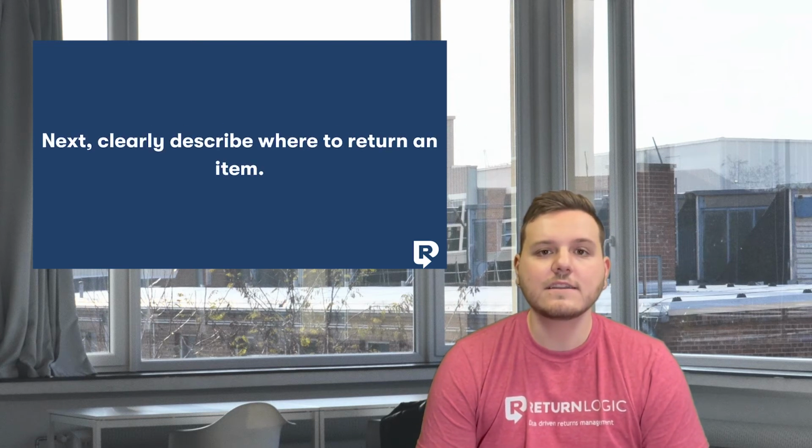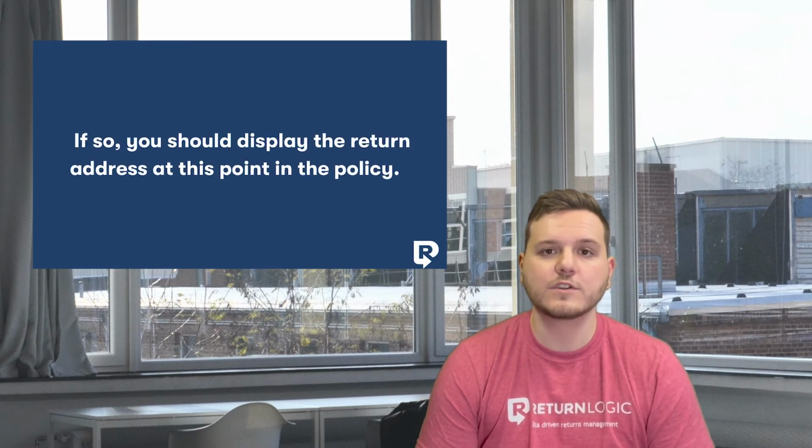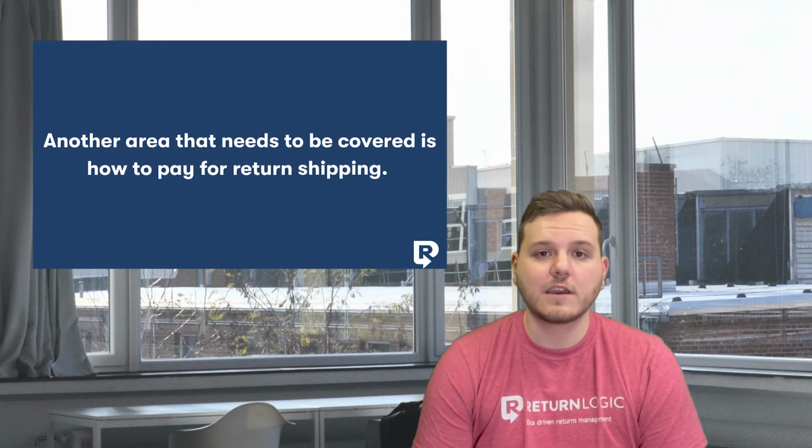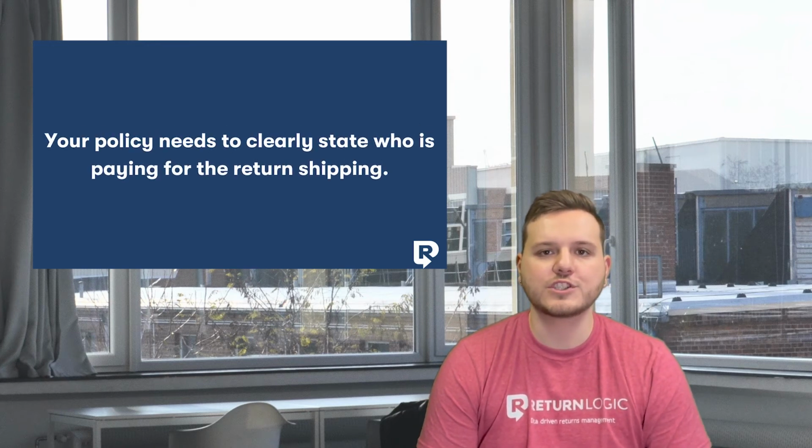Next, clearly describe where to return an item. Was a return shipping label included in the original packaging, or does one need to be made by the customer? If so, you should display the return address at this point in the policy. Another area that needs to be covered is how to pay for return shipping. Your policy needs to clearly state who's paying for the return shipping.